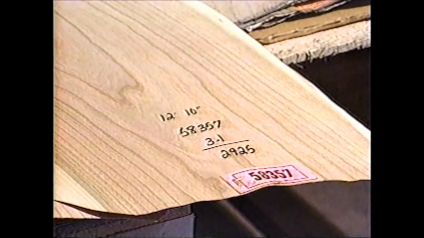The information on this piece of cherry veneer shows that the length of the veneer is 12 feet 10 inches. It was produced from flitch number 58357, that there are 3 samples in this set, with this sample number 1, and that there are 2,925 square feet of veneer in this package produced from a 1/2 log flitch. Some samples will show evidence of clipping to remove the heart center of the flitch, where defects and the poorest quality wood are present.